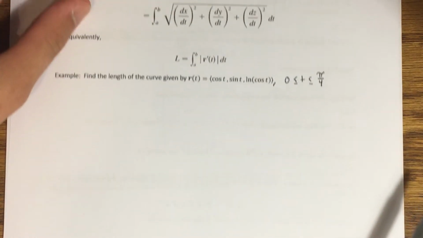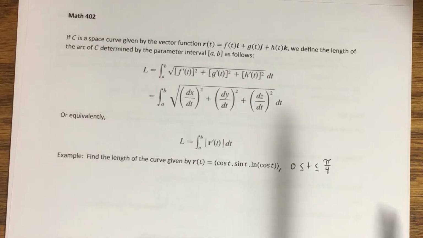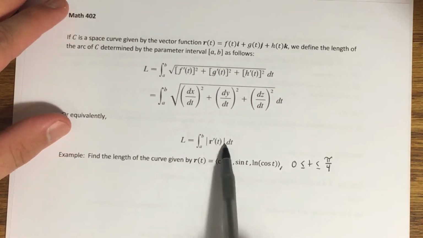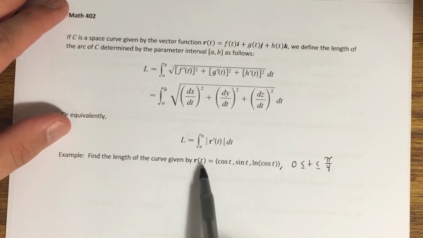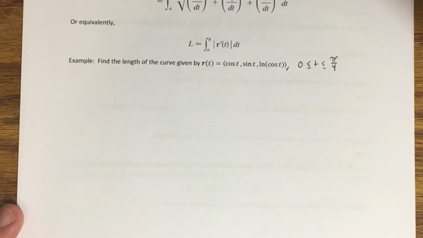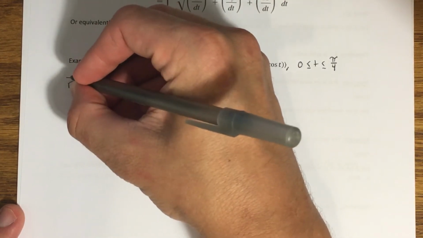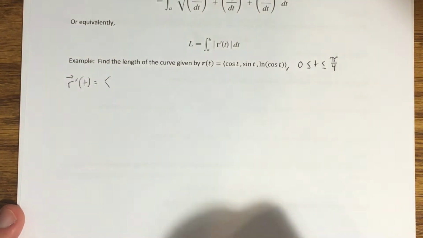So thinking about what we need, this formula is an integral formula, and its integrand takes the magnitude of r prime. So I should start by finding r prime. What is r prime in this case? R prime of t. First two components are really straightforward.